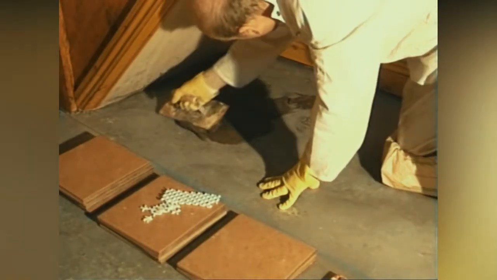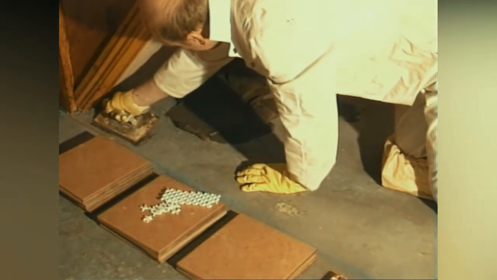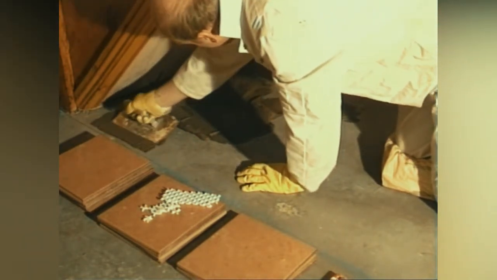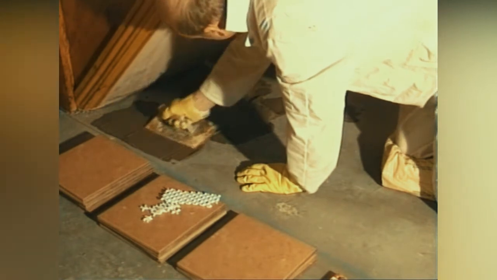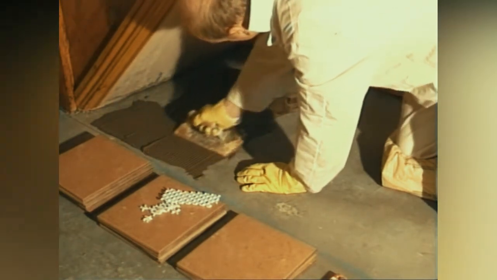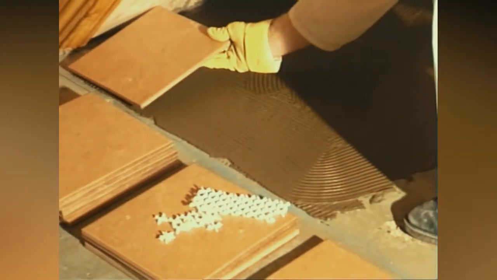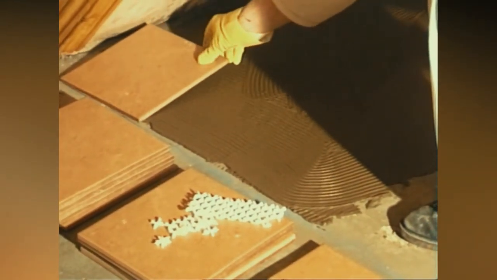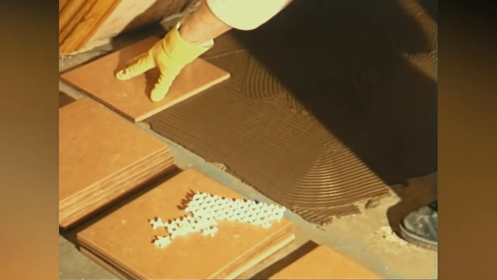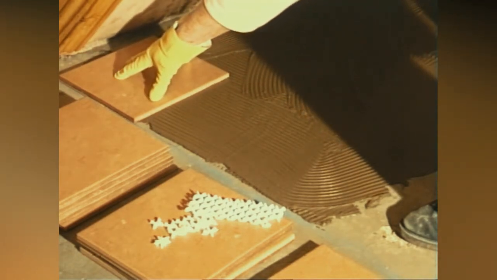Spread the adhesive from the center line towards the outside walls. Only attempt to lay a small area at any one time. Make sure the tiles are firmly bedded into the adhesive. Continue to lay down along the center line, spacing as required.